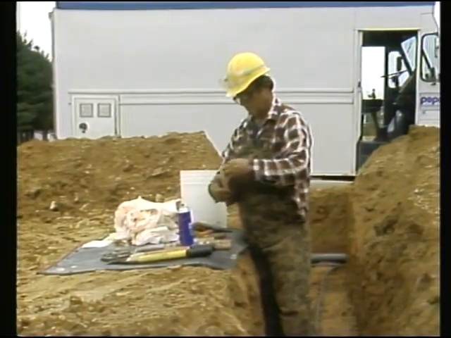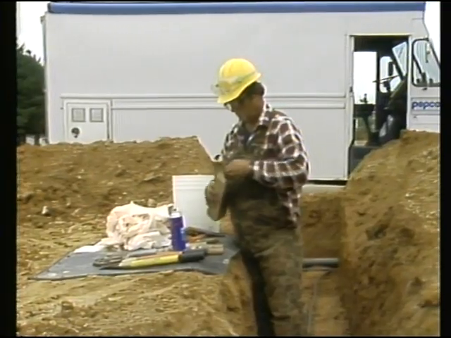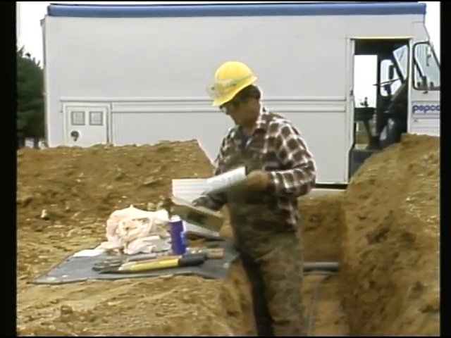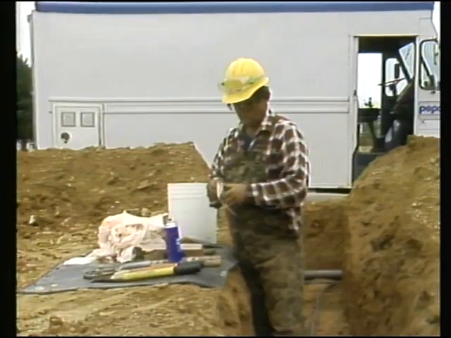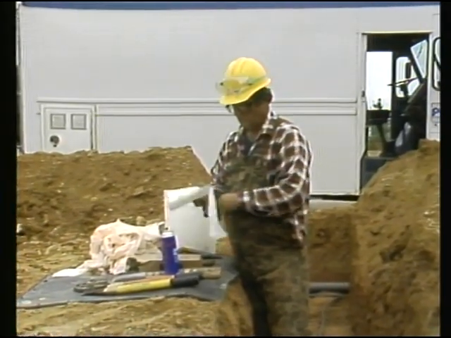Now, to be able to make splices and other cable repairs properly, a workman has to understand how cables are constructed and how they supply power in an underground system.